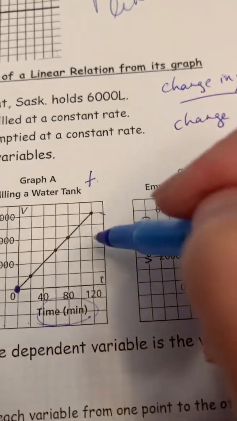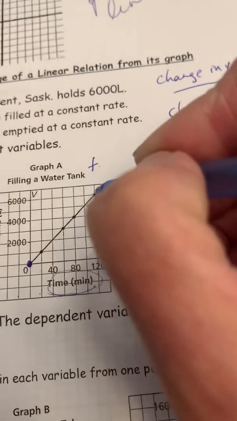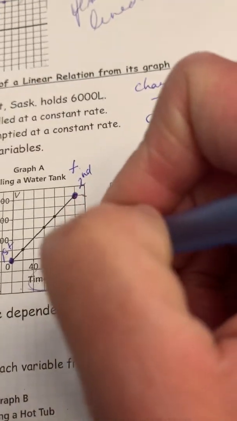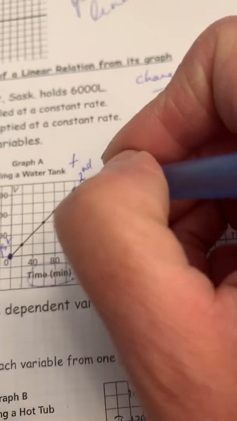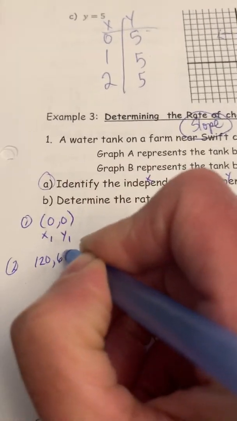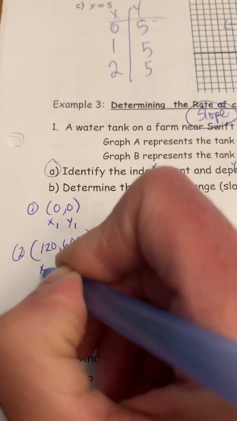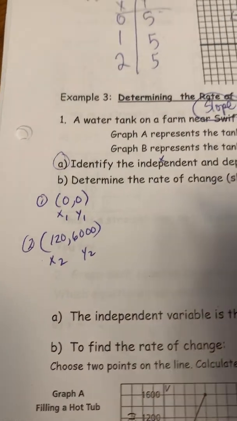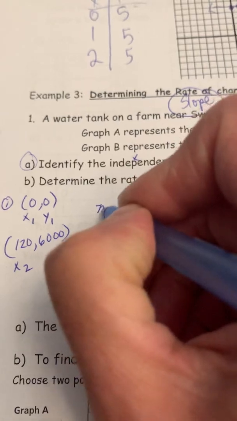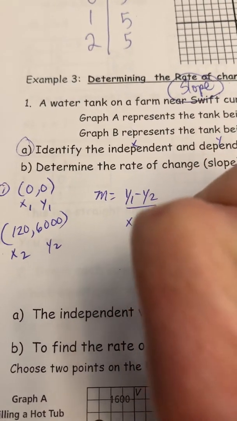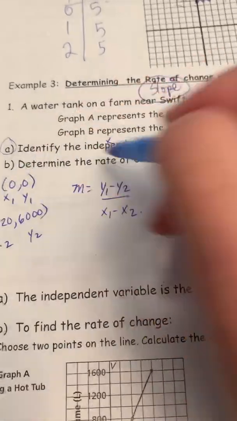Now I'm just going to make things easy because I hate looking on the inside of a graph. So I would have picked this point right here as my second point. Here's my first, here's my second. What are the coordinates of my second point? 120 and 6,000. So point 2 is 120 and 6,000. Because of that, that's my x2 and my y2. And now we're going to use the formula. What's the slope? y1 minus y2 over x1 minus x2. And now we just simply plug it in.